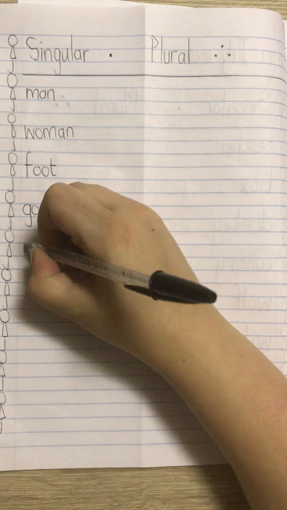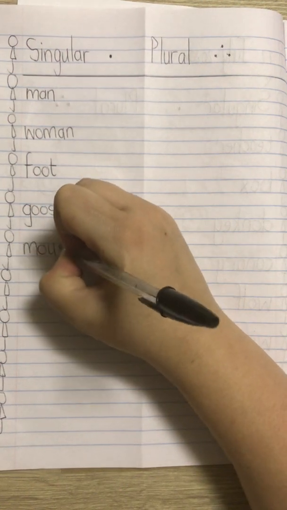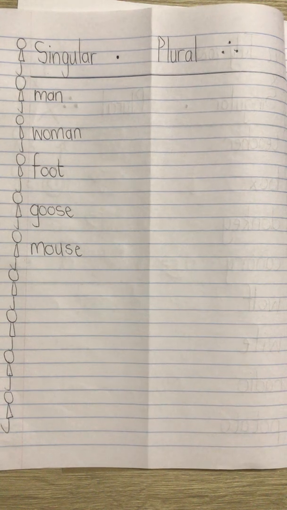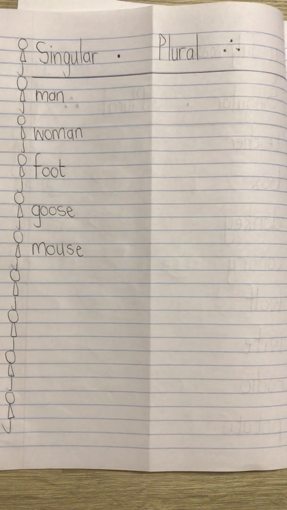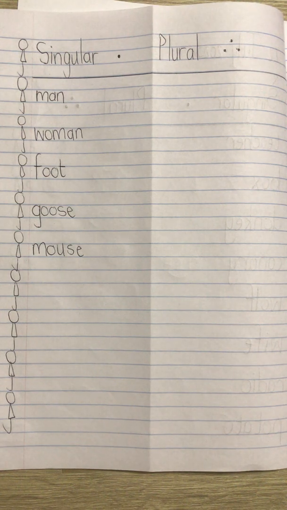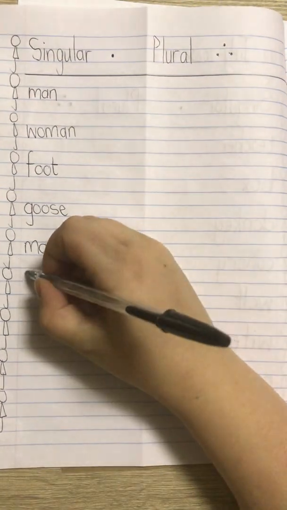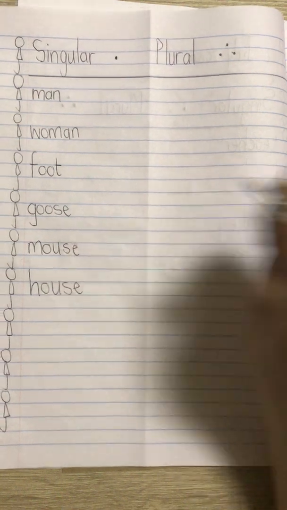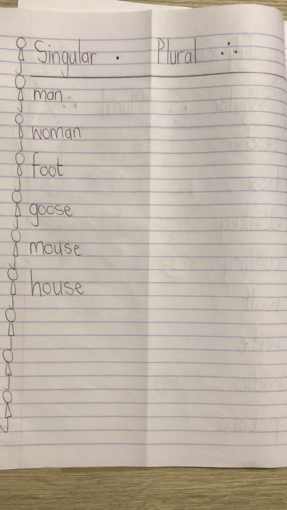Next word, my favorite, mouse. One mouse, many mouses. That is incorrect, grade 2, if you didn't know that. We don't talk about mouses. Mouses. I don't know how you would say that. One mouse, many. Next word, house. One house, many.